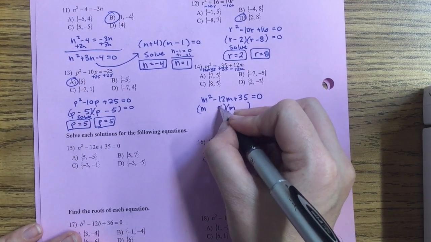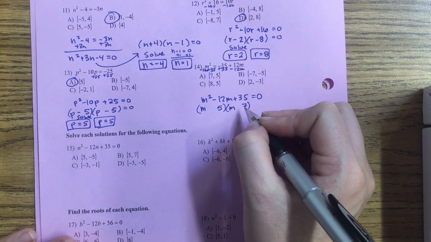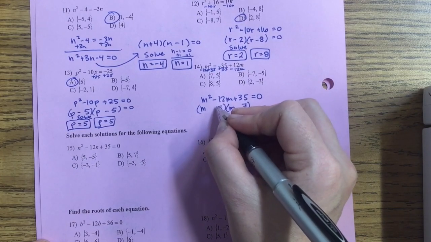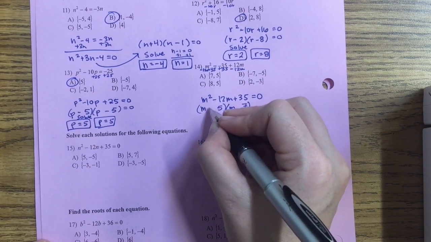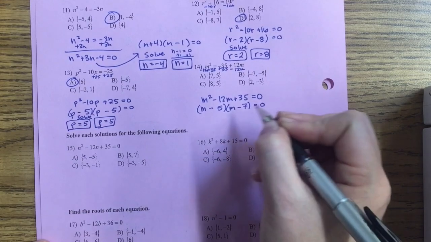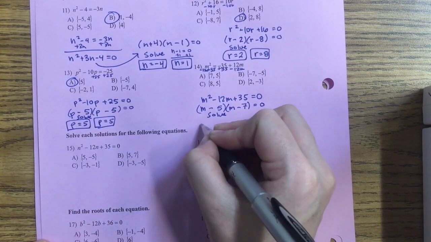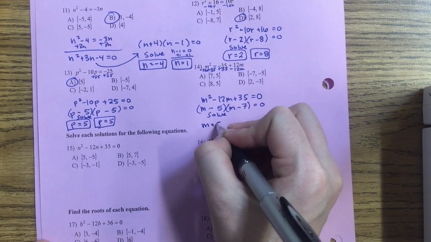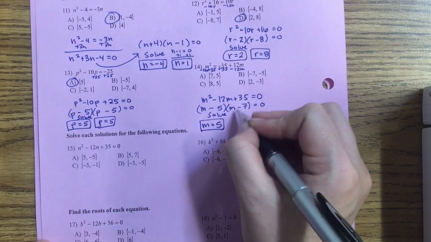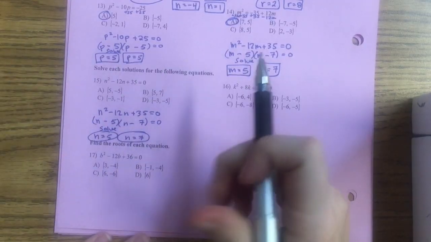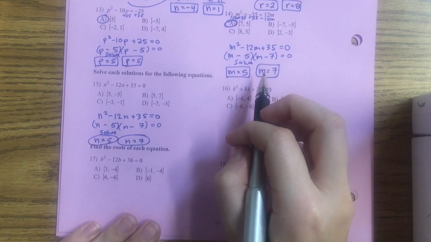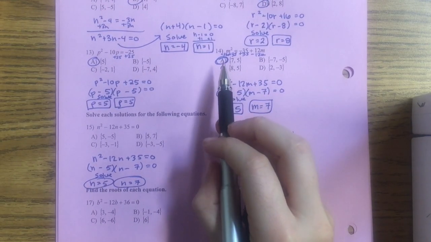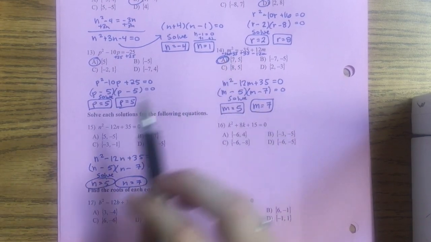That would be 5 times 7. To get negative 12, they'd both be negatives. When I solve it, m would equal 5 to make that a 0, and m minus 7 would equal 0, so m equals 7. So I would have 7 and 5.